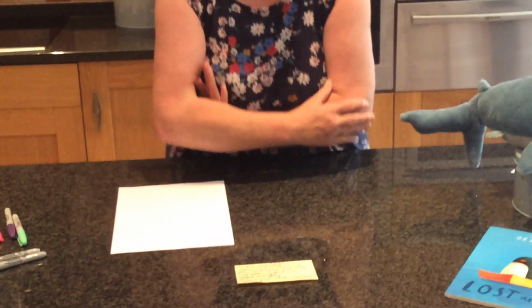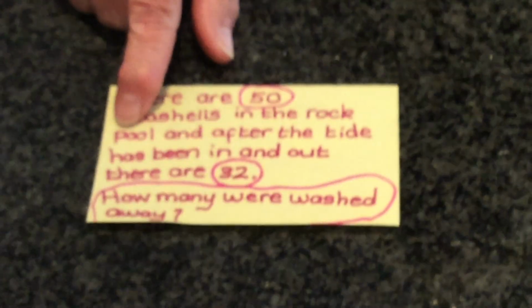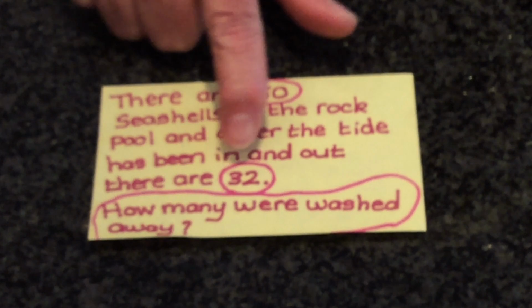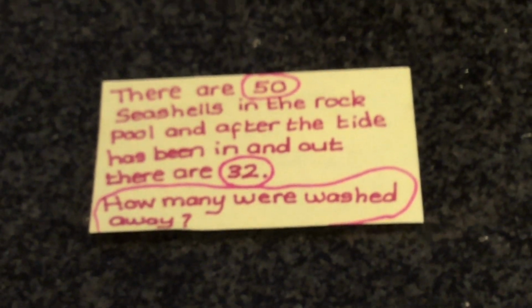Now I've gone for a bit of a nautical theme here, or a seaside theme, and I've written a question or a problem here. There are 50 seashells in the rock pool, and after the tide has been in and out, there are 32. How many were washed away?